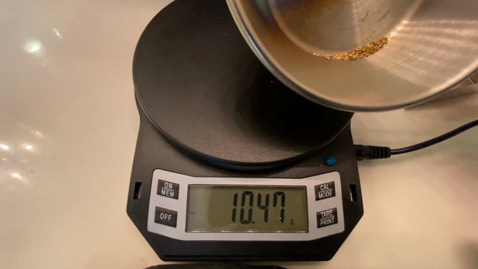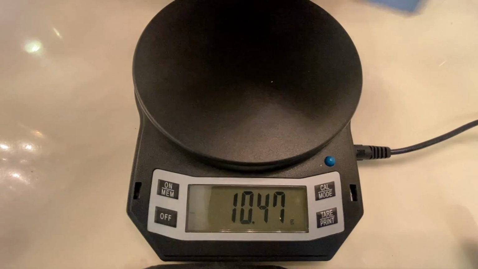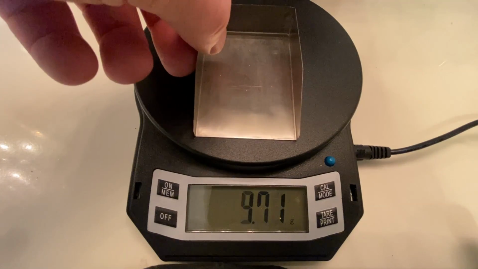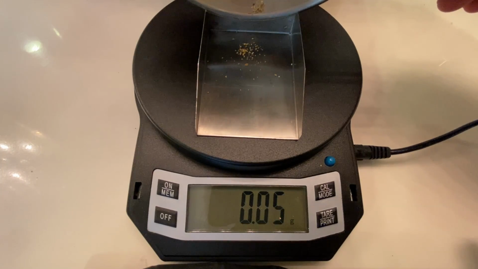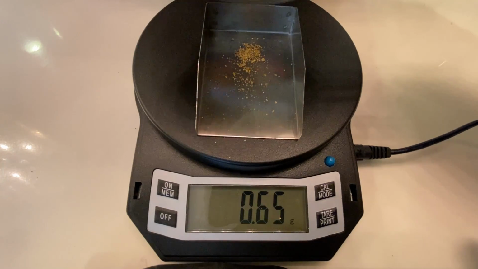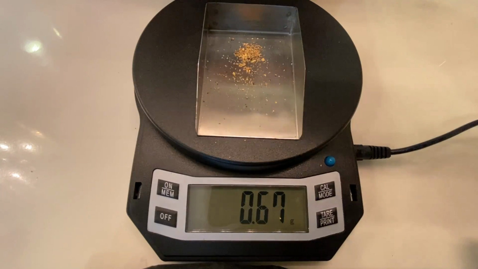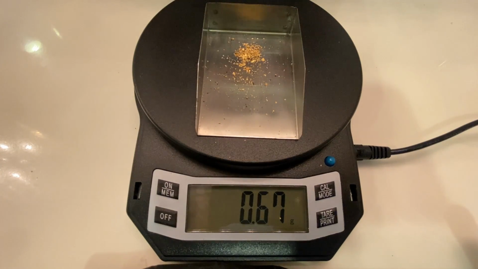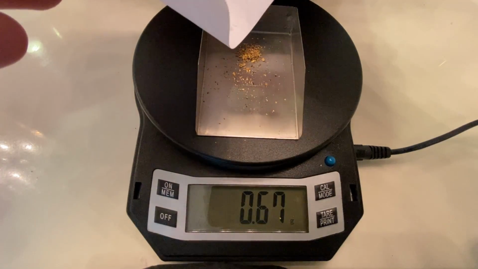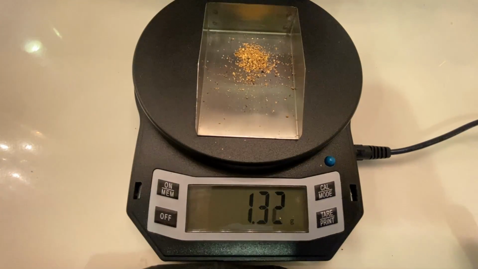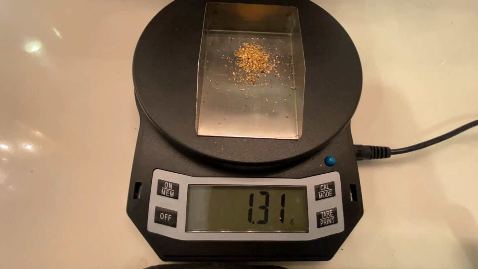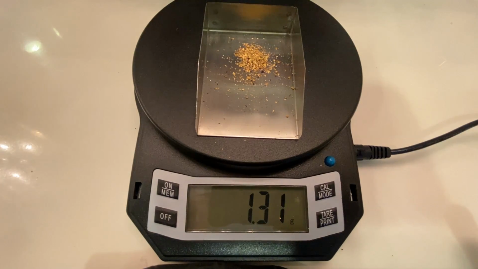Here's the gold from the Bazooka. So 0.67 from the Bazooka. So all together, 1.31 grams. Not bad. I'll take it.